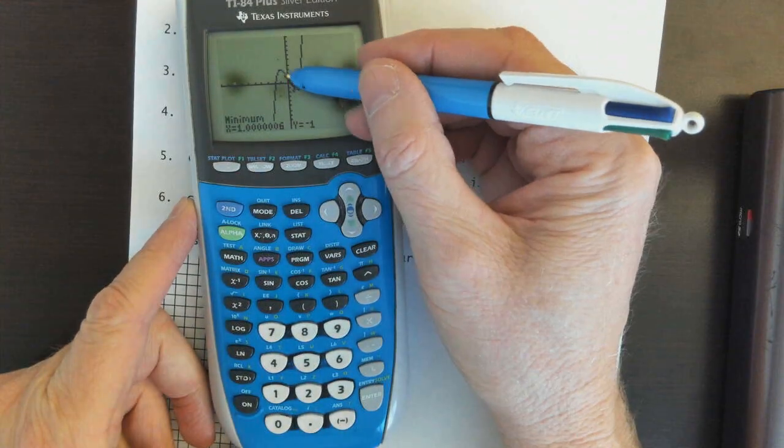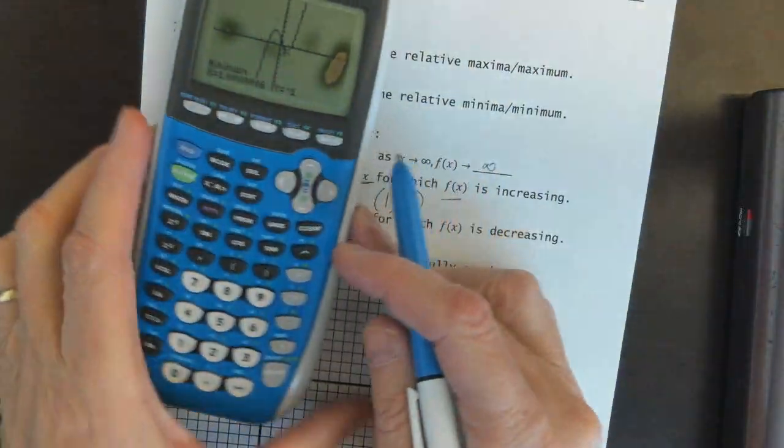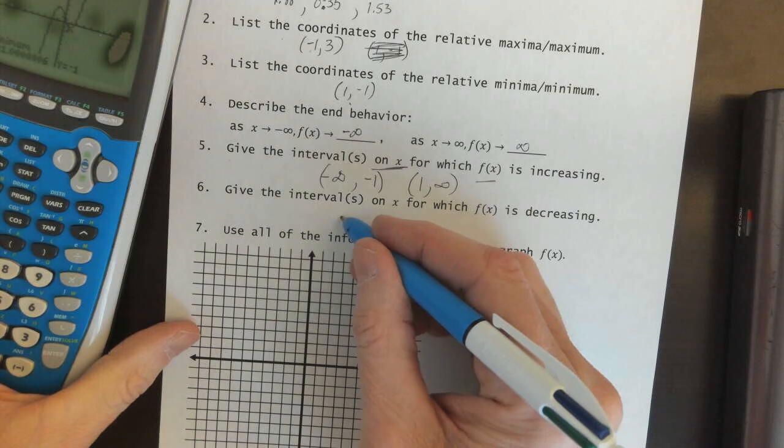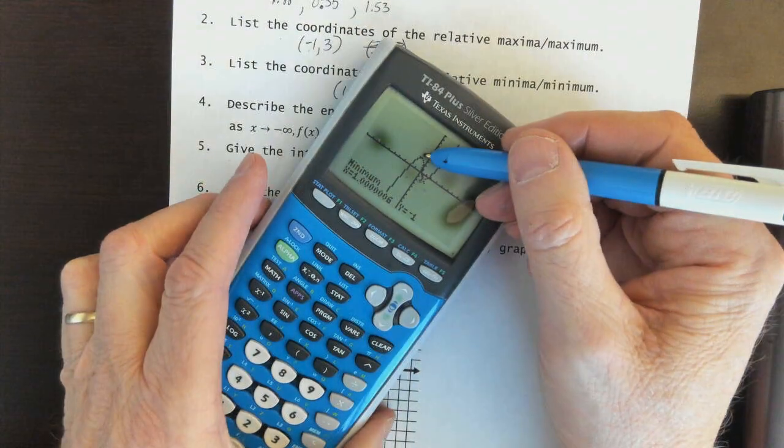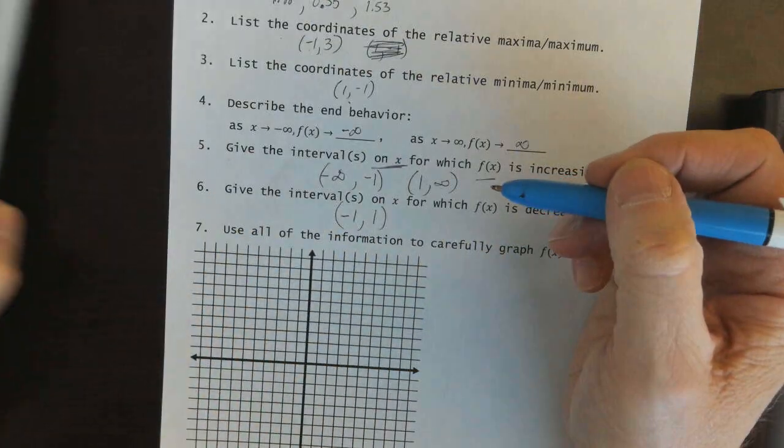It is decreasing right here. So I'm going to call that negative 1 to 1, the x coordinates from here to here.